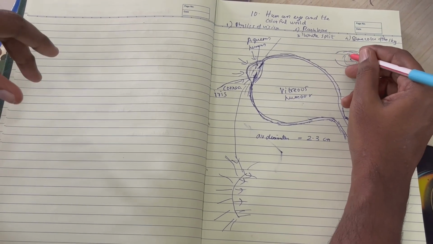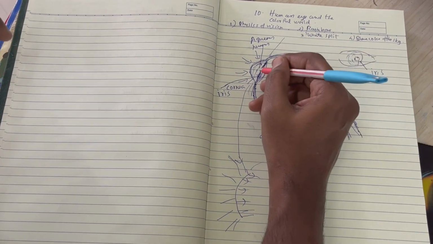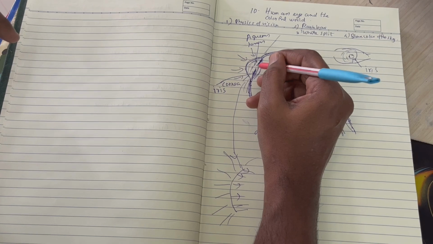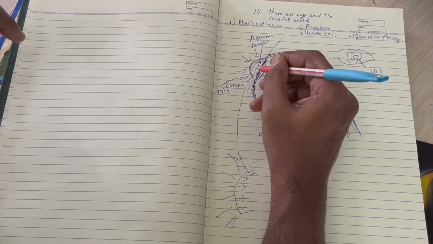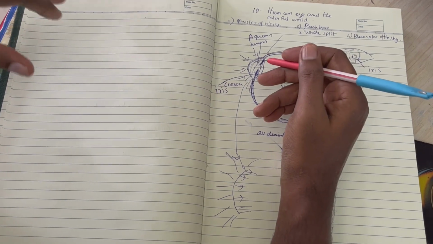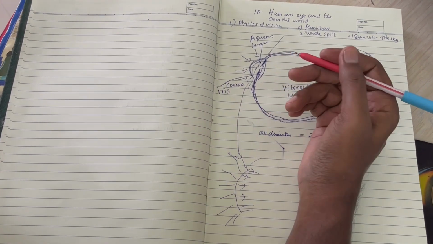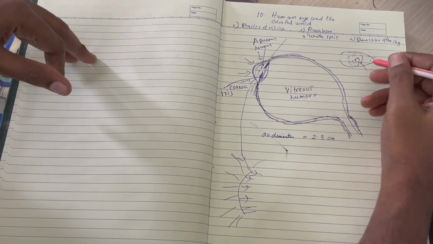So this dark area is what is called the iris. And the part of the iris which has an opening, that opening is meant to draw in the light which is coming from the cornea, and that part is called the pupil.